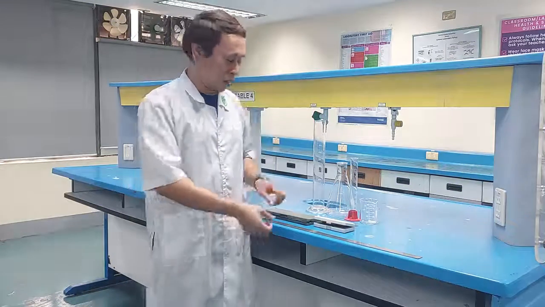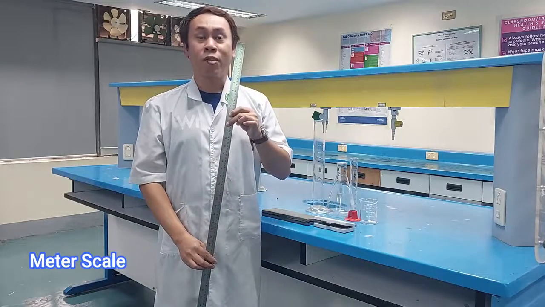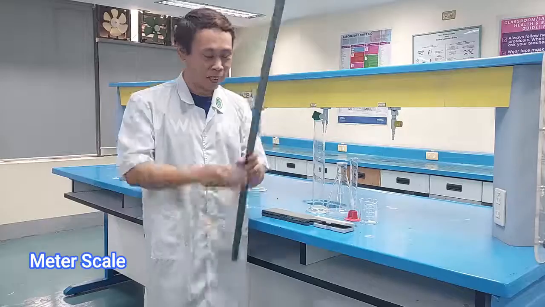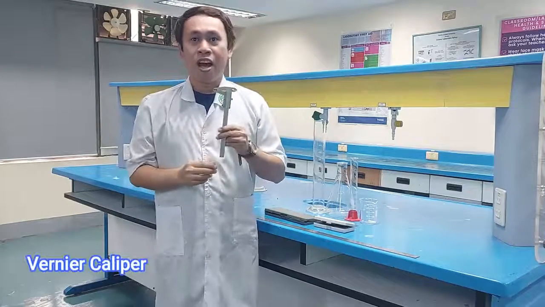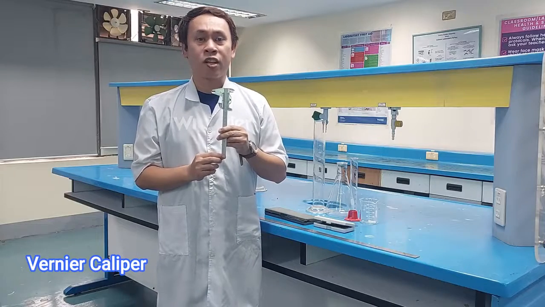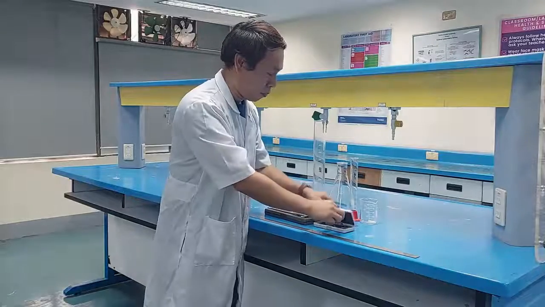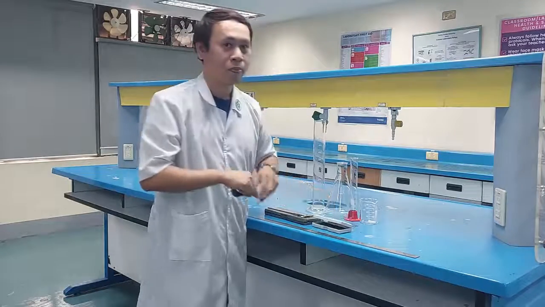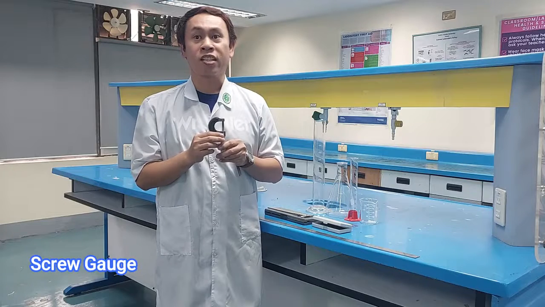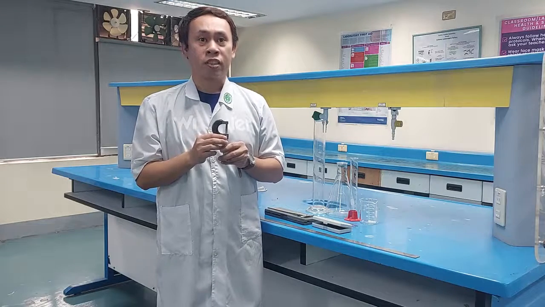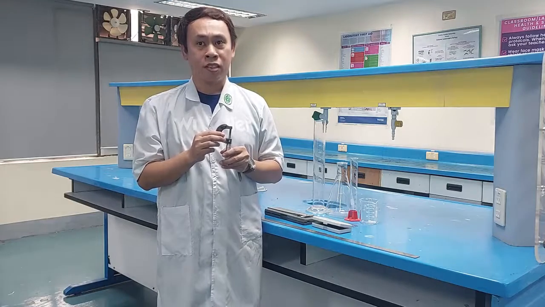Length measurement. A meter scale is used for lengths from 1 mm to 100 meters. A Vernier caliper is used for lengths to an accuracy of 0.1 mm. A screw gauge and a spherometer can be used to measure lengths as small as 0.01 mm. To measure lengths beyond these ranges, make use of some special indirect methods.